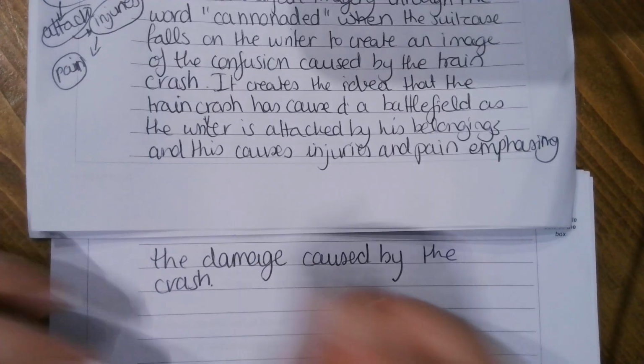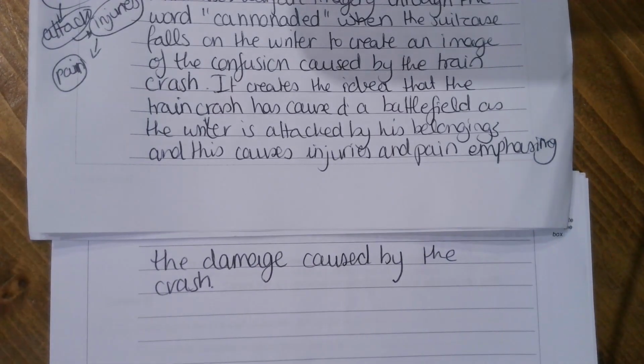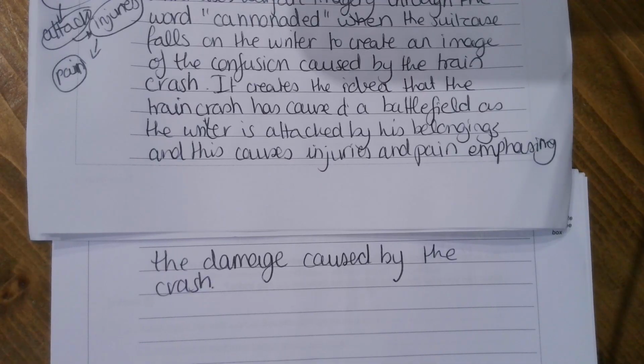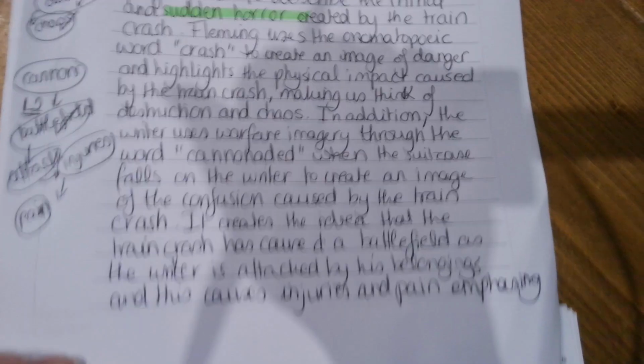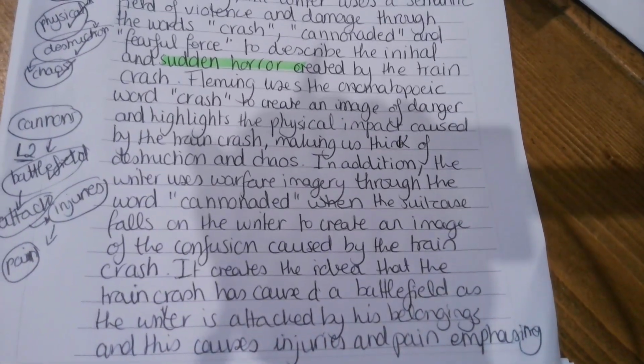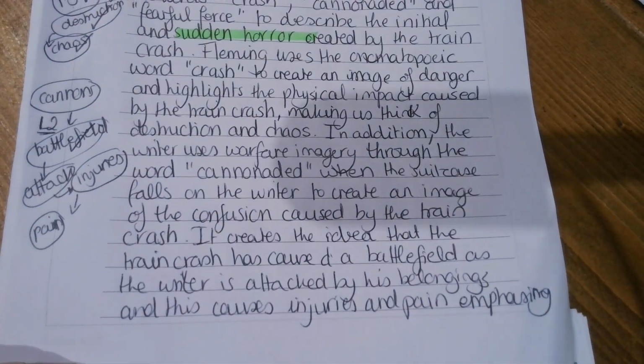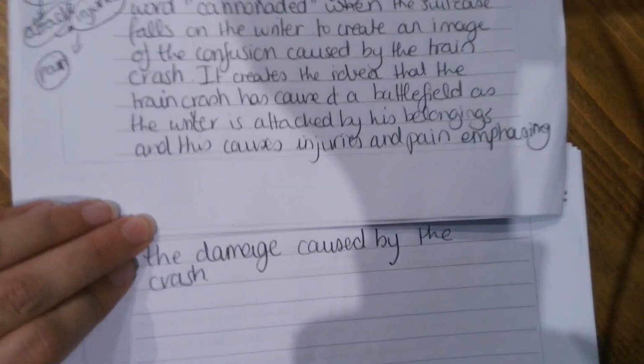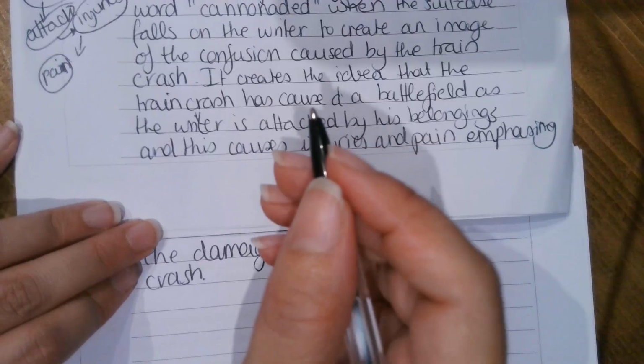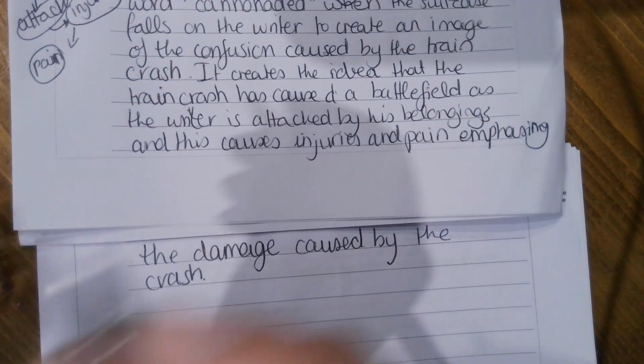Full stop. Now, this is where I can even go further. Not only did I zoom in on the word crash, I've now done cannonaded. What other word did I have at the top of my answer? I also had, look at this, fearful falls. I can now talk about alliteration. Let's go for it.